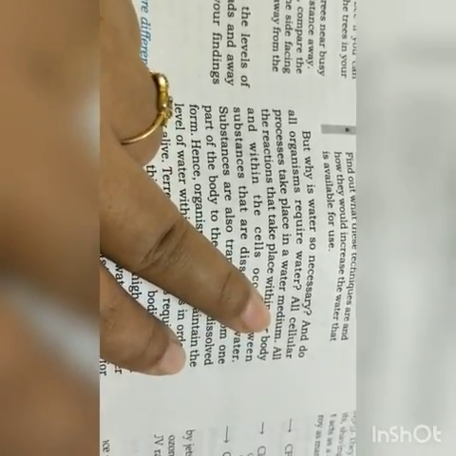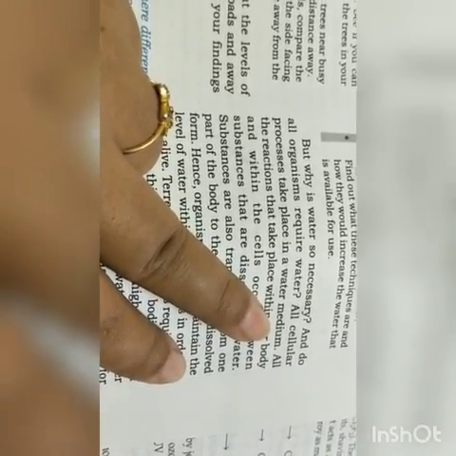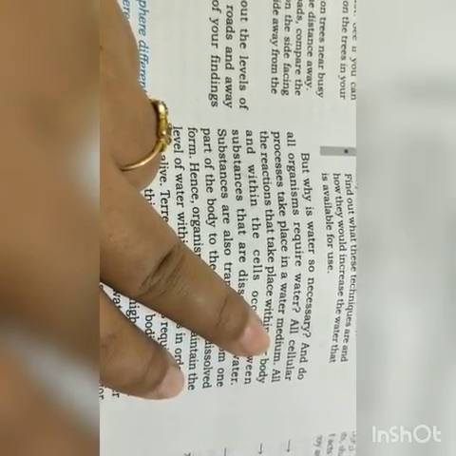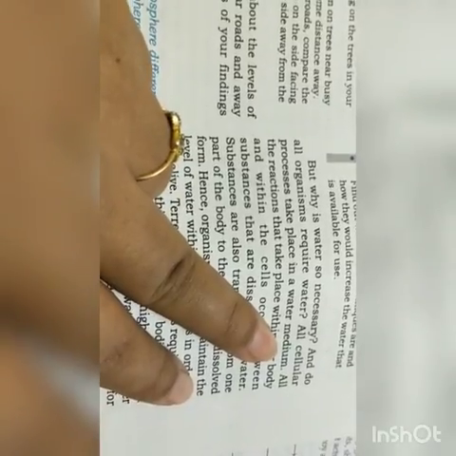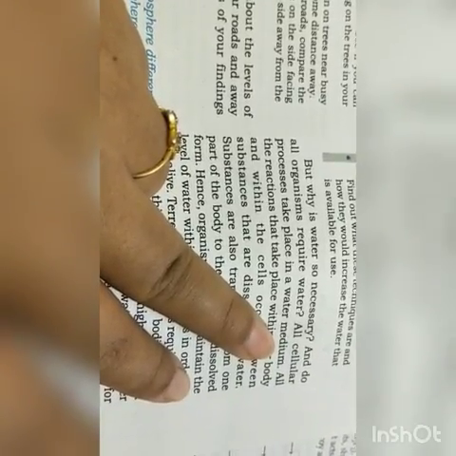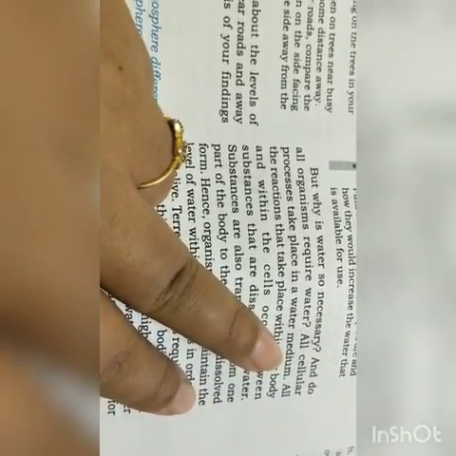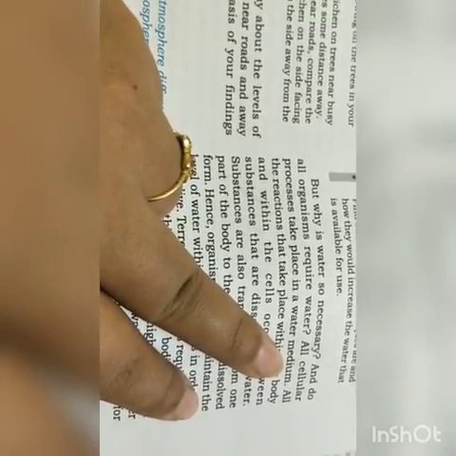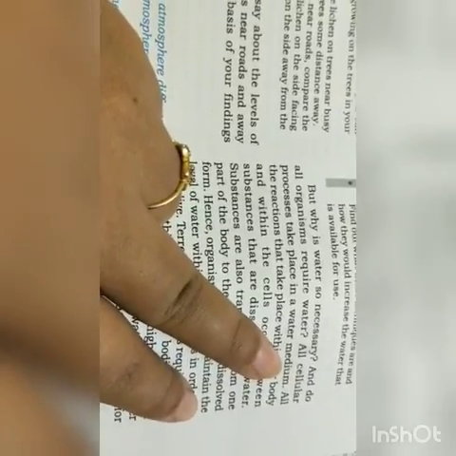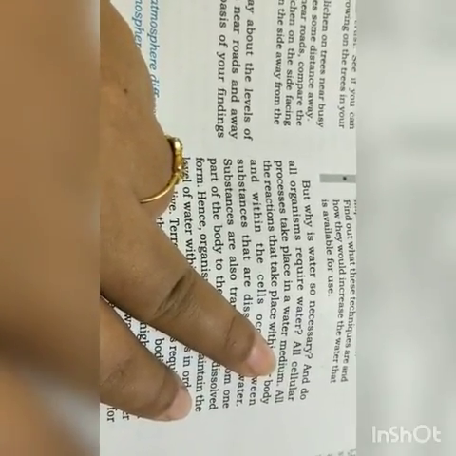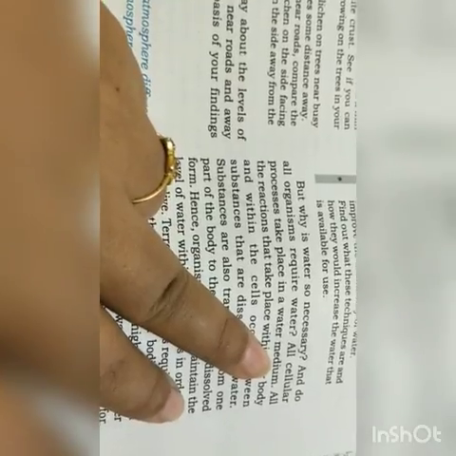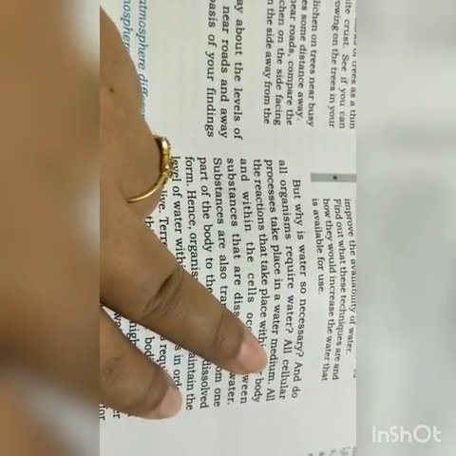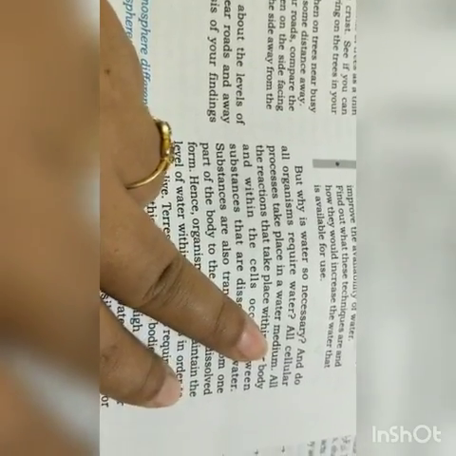Like whatever food we are eating, nutrients are required in every part of our body. So we take the food and it goes to the stomach and starts digestion there. Then how will the nutrients reach all the parts of the body? With the help of water. It will supply them all over the body. So for the cellular activities in our body, we require a water medium.